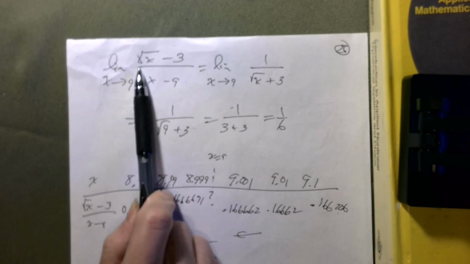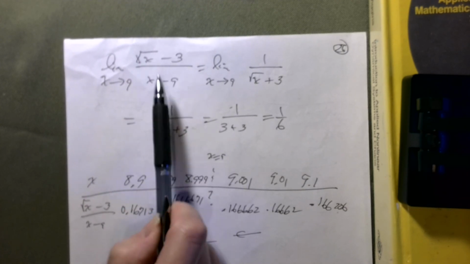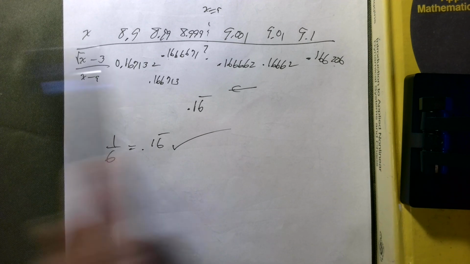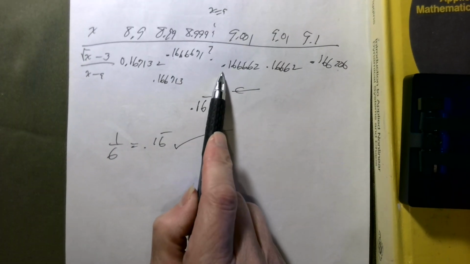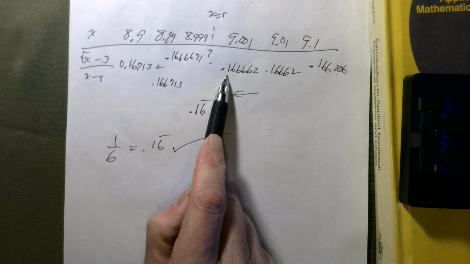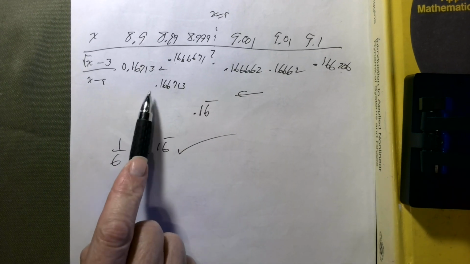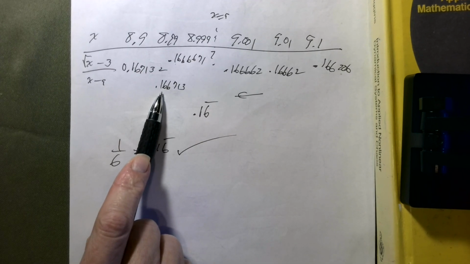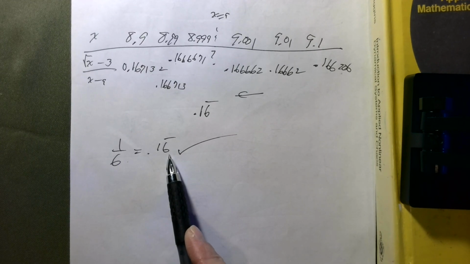And notice, because I'm not actually at 9, you'll be able to cancel things. So if you put all that into your table, coming in from the right, it looks like it's 0.16 repeated. And from the left, it looks like it's 0.16 repeated. And in fact, if you take 1 divided by 6, you do get 0.16.